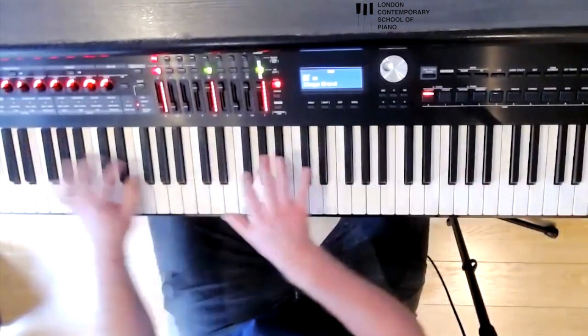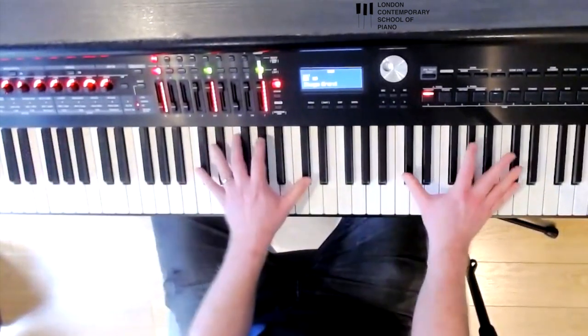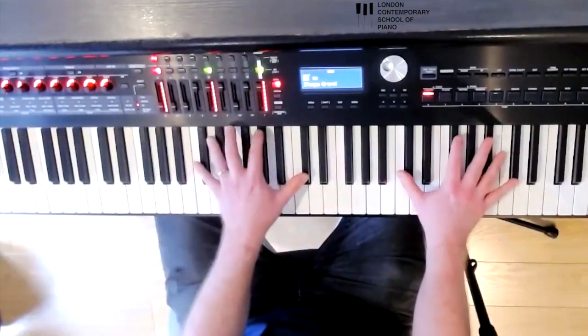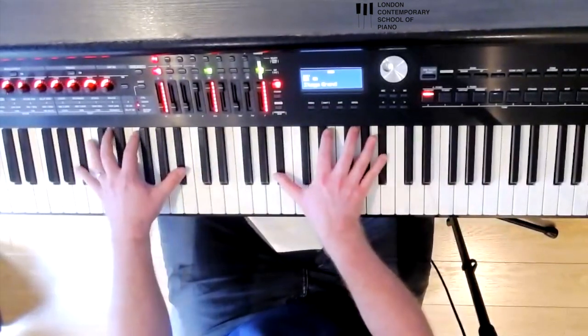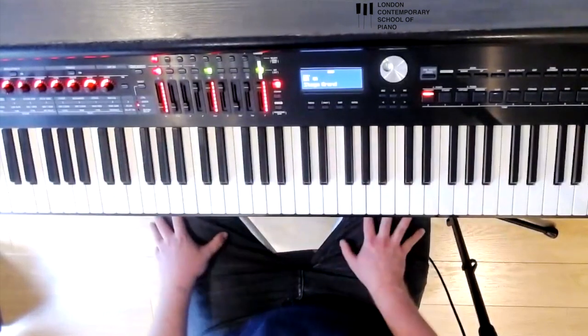And so as I switch to the C sharp diminished, as I'm going down, I'm then just playing it in different orders, sort of scrambling up the diminished chord as it scrambles up the music.